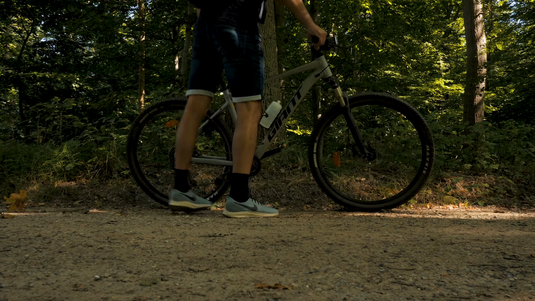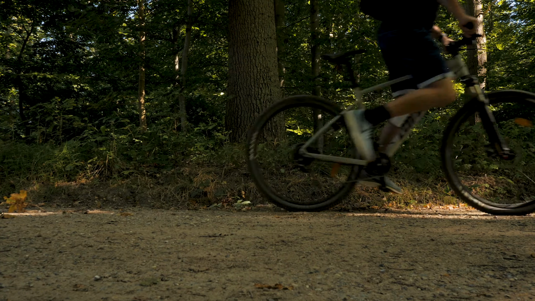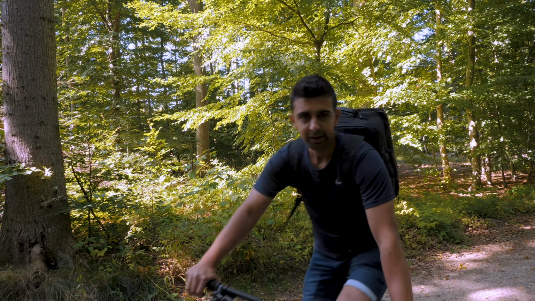So today I just thought I'll grab my bike, come into the forest, and film myself while I literally ride the bike in slow motion, nothing fancy, just to prove my point. And once we do that, we'll take this in editing. So let me grab my bike. Okay, I think I found a pretty good spot.